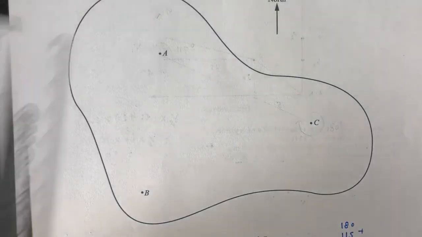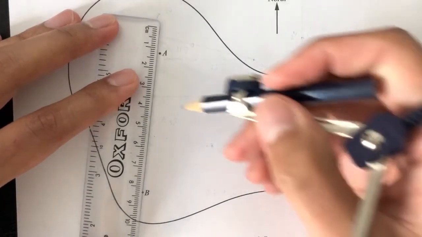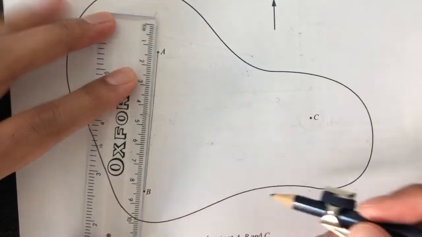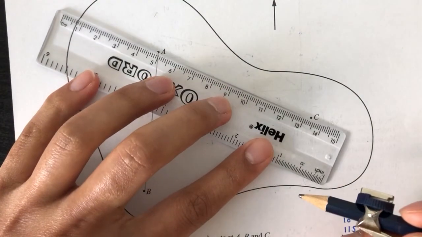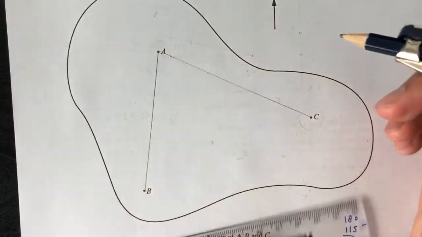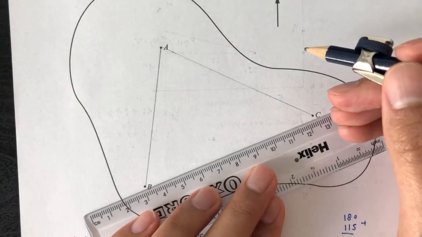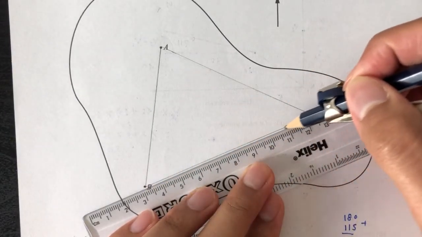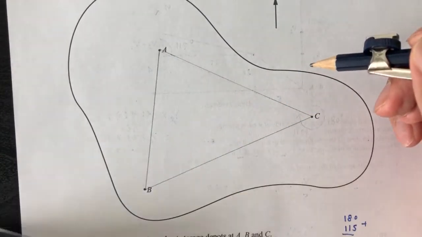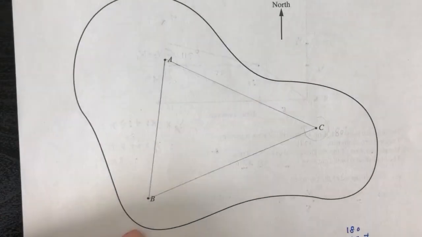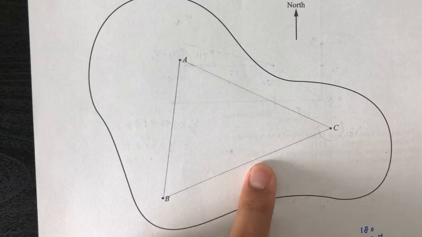We can first join the points A to B and join the points A to C, as well as B to C. So you see we have a triangle, and here we have to find the points where it is closer to B than to anywhere else. So we have to draw the perpendicular bisector of this side and this side.